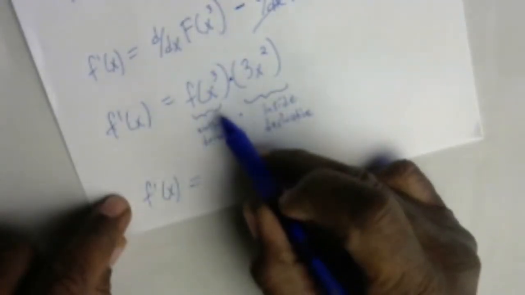Right. So if I substitute that in, we have f prime of x is equal to f of x cubed, which is x to the 9th, times 3x squared. And if I multiply these two things together, I have a final result of f prime of x as 3x to the 11th power.